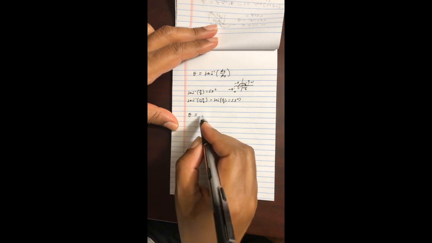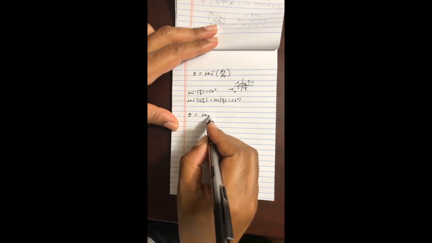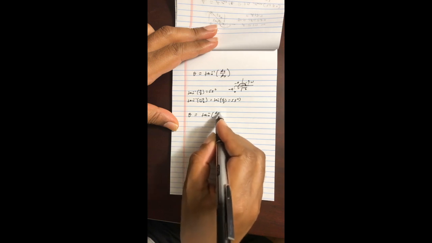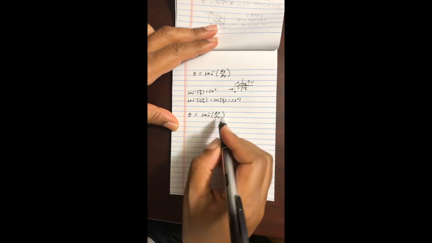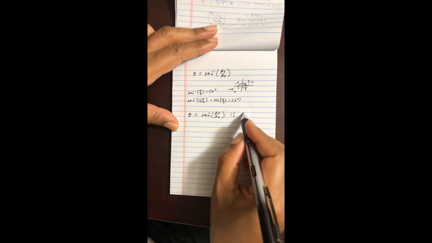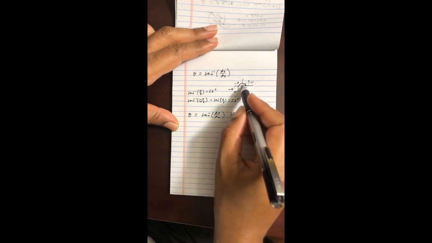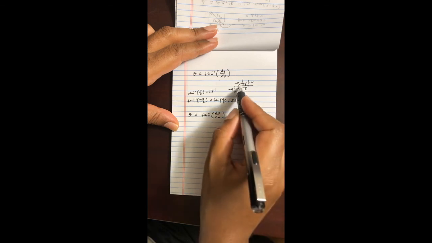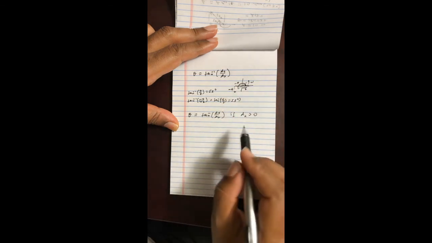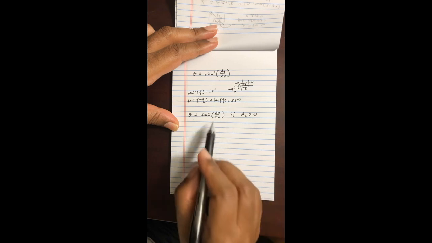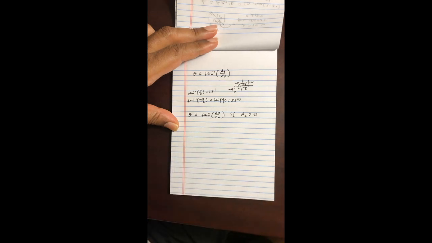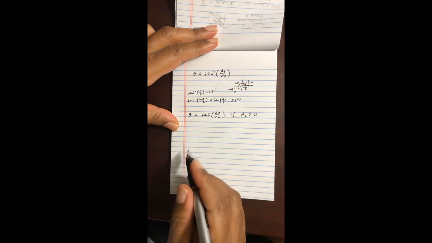Theta equals, you take the calculator value at face value if ax is positive. Ax positive means you're on this side, and ax negative means you're on this side. So if ax is positive, you can take the value you get from the calculator as it is.